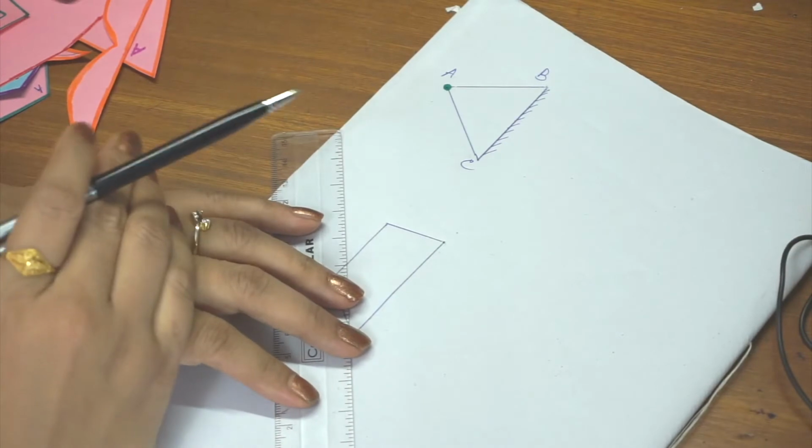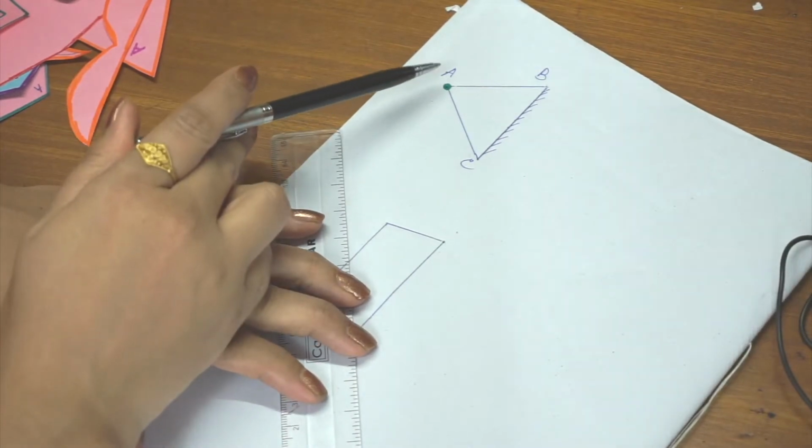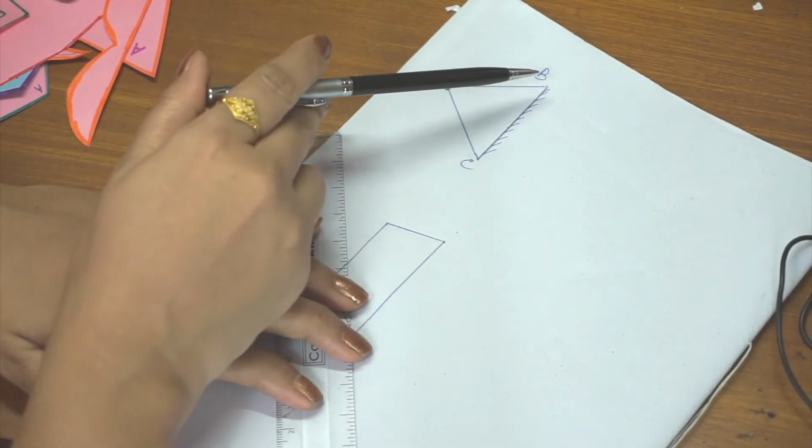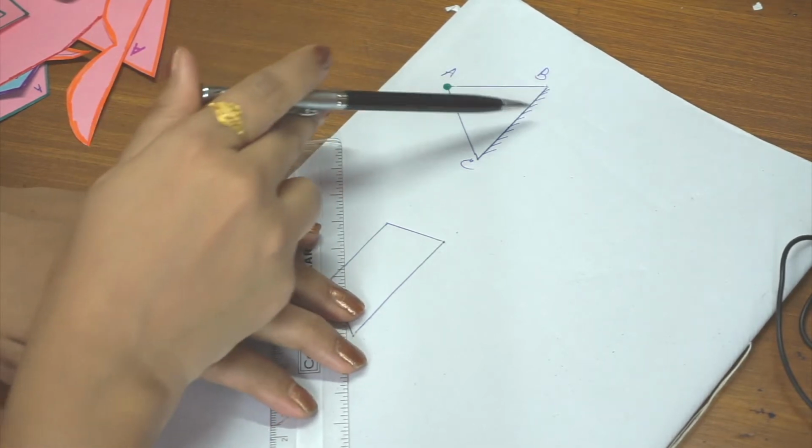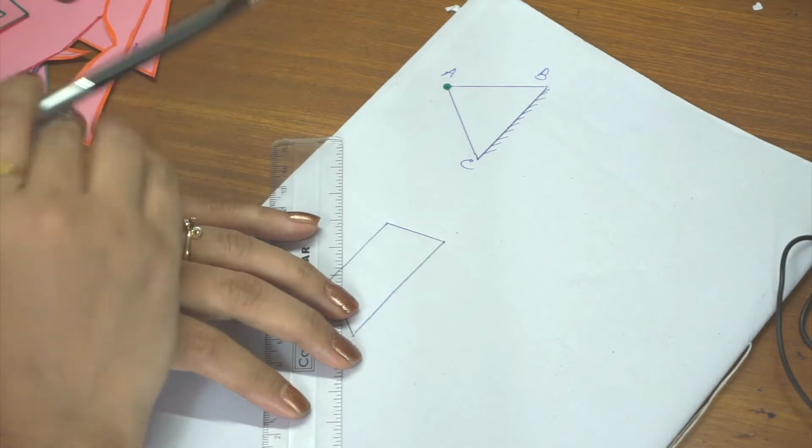The new shape thus obtained will face the original shape in the opposite direction. Let me explain this with the help of a diagram. Now look at this diagram. We have a triangle ABC. Suppose BC is the mirror line. You can see I have given this symbol of a plane mirror.